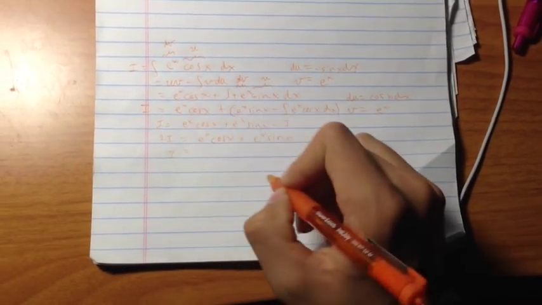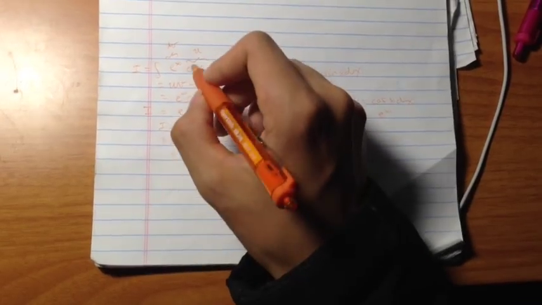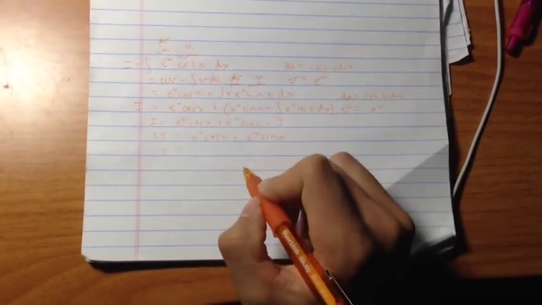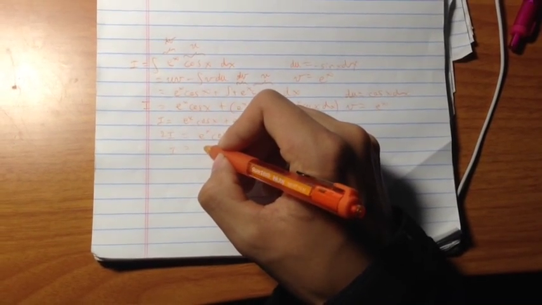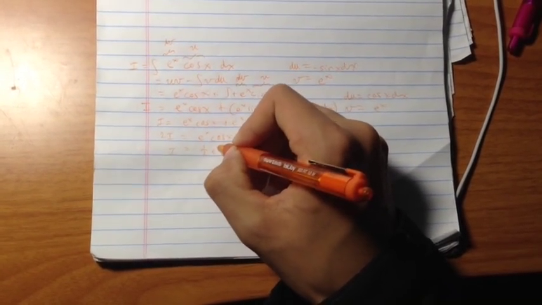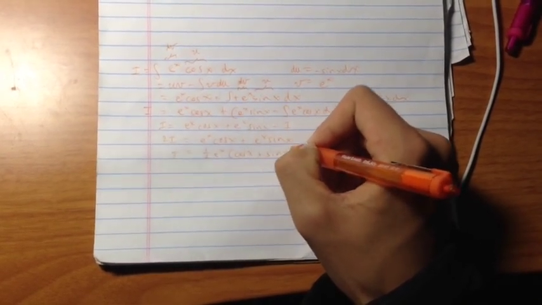We can divide both sides by 2, and we get that the integral of e to the x cosine x dx, which is equal to I, is equal to 1/2 e to the x times cosine x plus sine x.